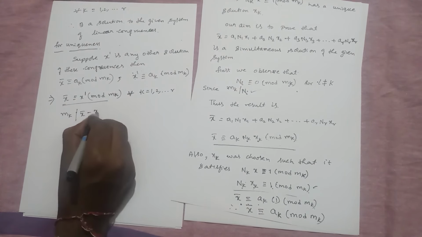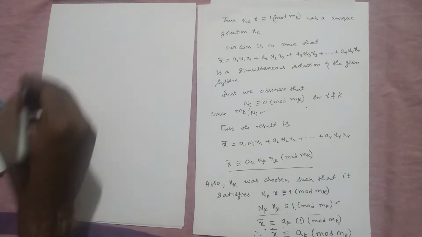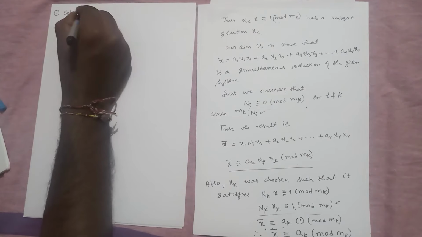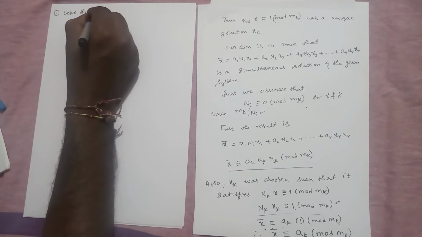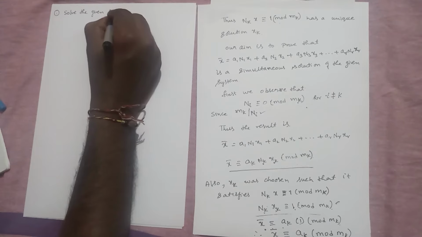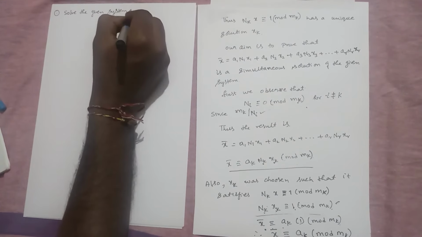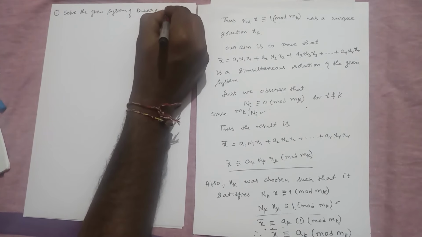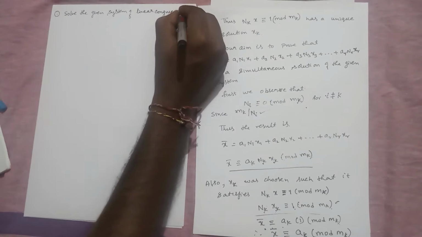So this proves the uniqueness. So now the problem: solve the given system of linear congruences.